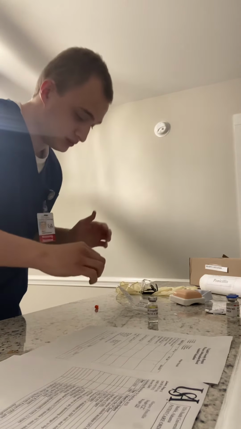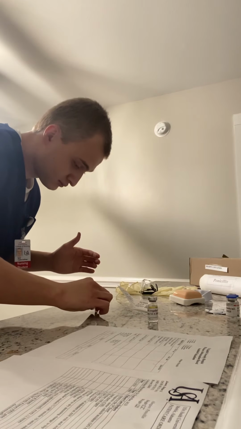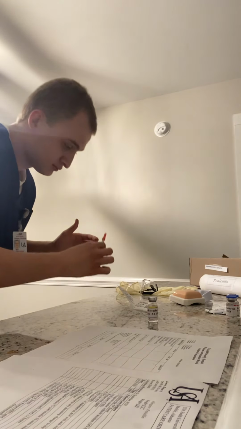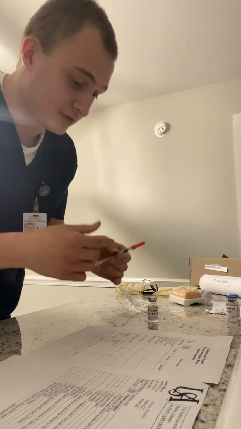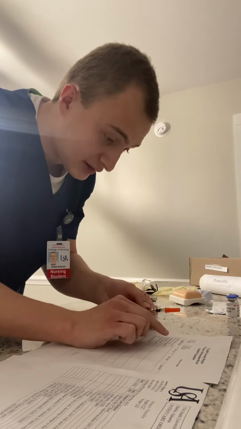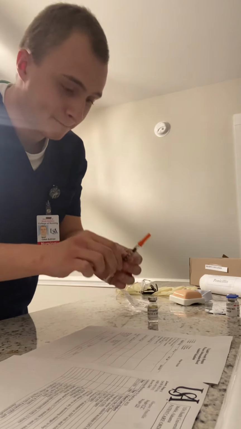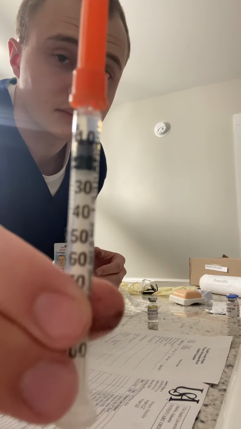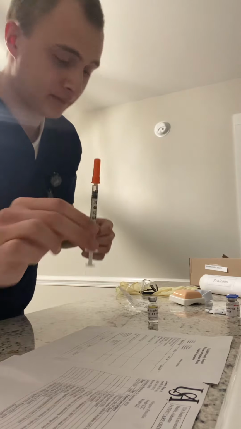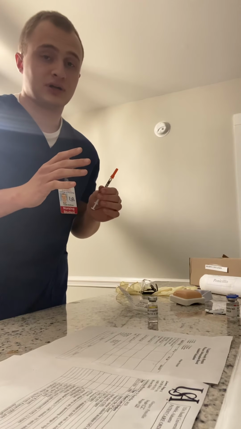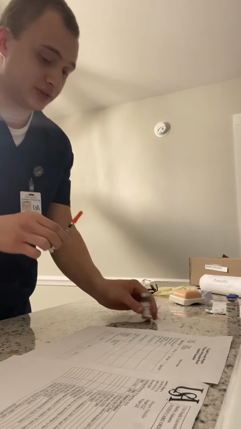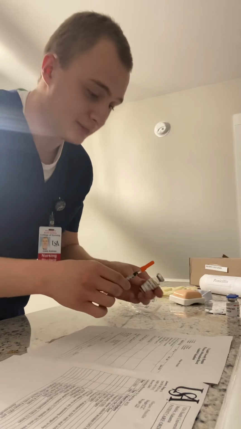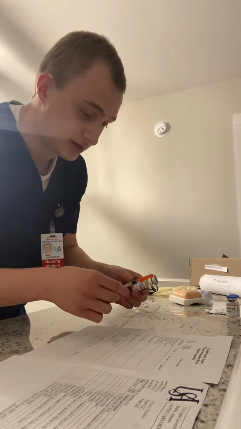I will use the scoop method and secure it in place. Now once again, check my dose with the MAR. Check 10 units. And at this time, if I needed to verify my dose with another nurse, I would do so. And now with the vial, the syringe, and the MAR, I will do my second check for accuracy.